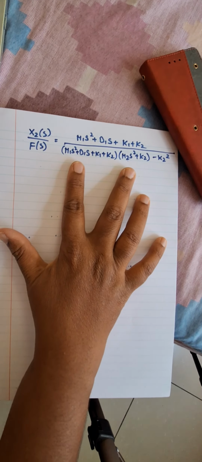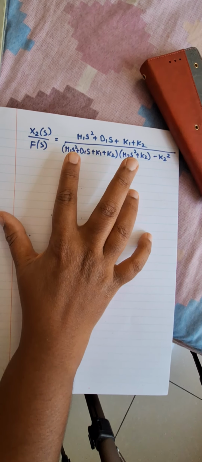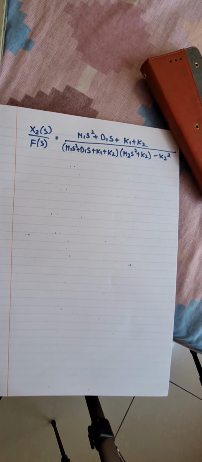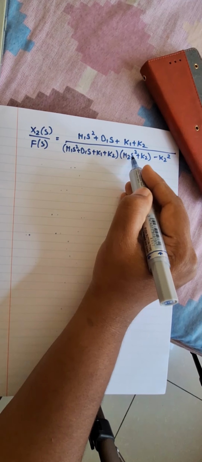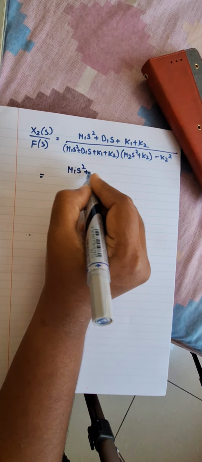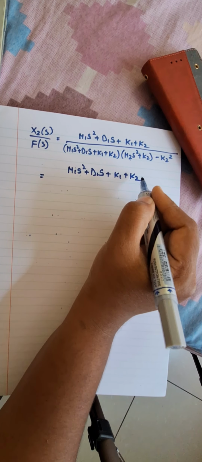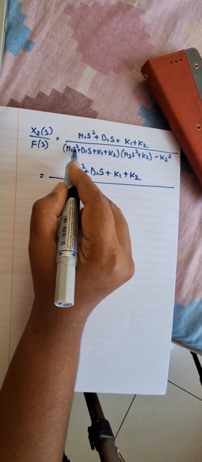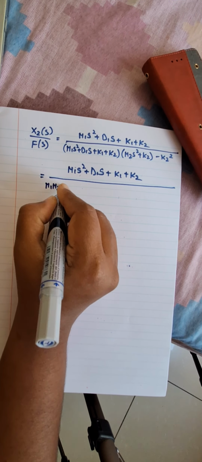If you want to stop it here, stop it. Okay, this is a 20 marks question. If you stop it here, you will get 19 marks. You will lose 1 mark. If you don't want to lose that mark, you can just multiply these two like this. So numerator will be numerator, no change in the numerator. Then denominator will be multiplied: m1 s square into m2 s square, it will be m1 m2 s power 4.